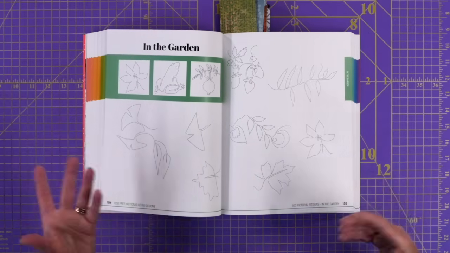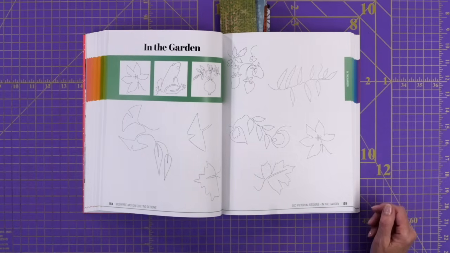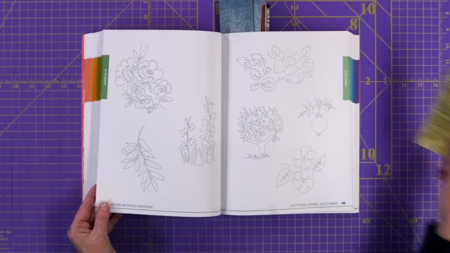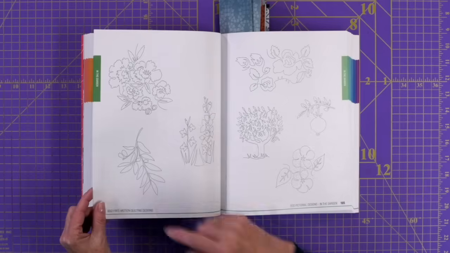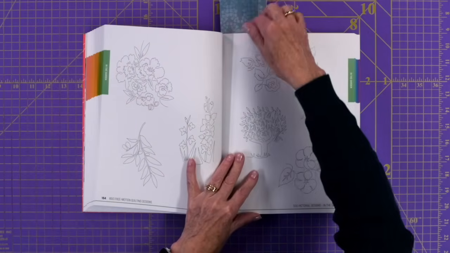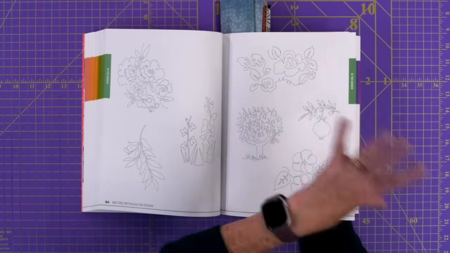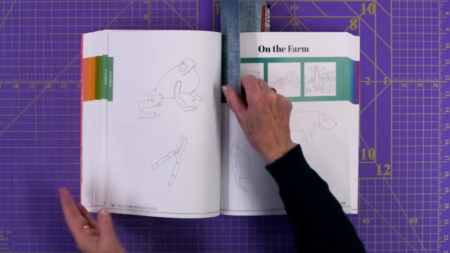Continuing with the outside theme in the garden. So you've got different kinds of leaves, flowers. Some of these are gorgeous. I think this is beautiful. Reminds me of carnations. That one does. So you can see how a design like this, you could just keep going with this. Have it an all-over design all over your quilt.